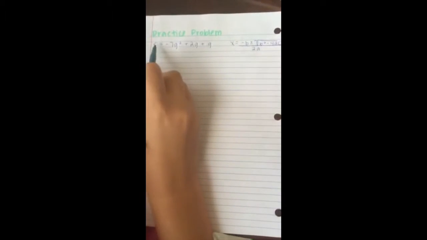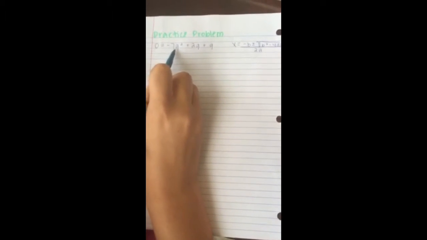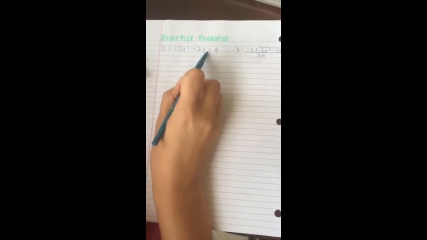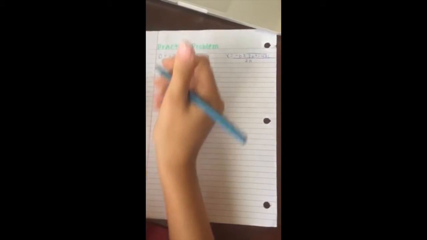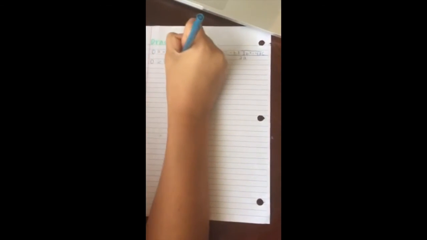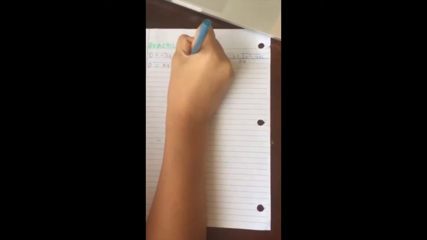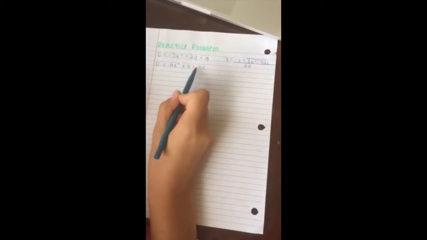So here's a practice problem: 0 equals negative 7q squared plus 2q plus 9. In order to solve this equation, you need to use the quadratic formula. But first you need to label your terms. So set up your equation right under and line it up: 0 equals ax squared plus bx plus c.